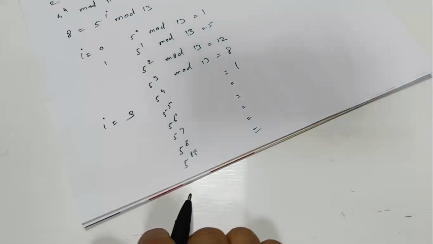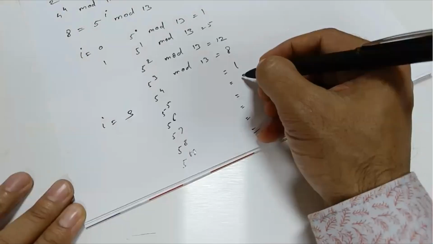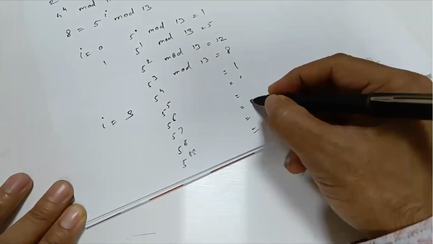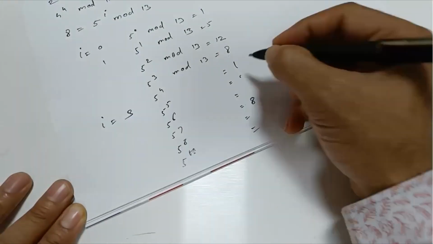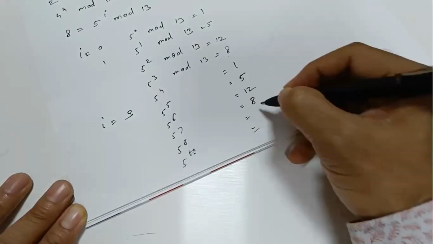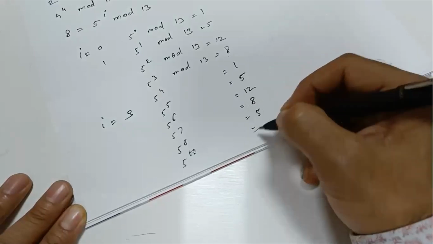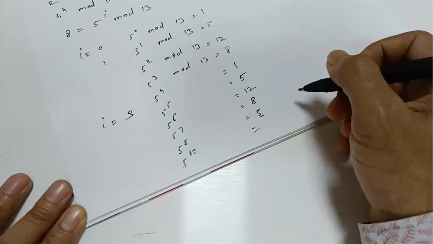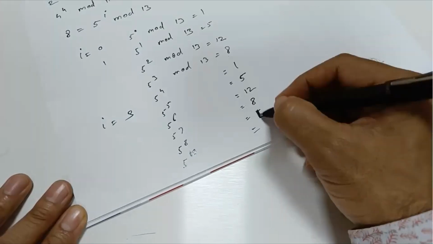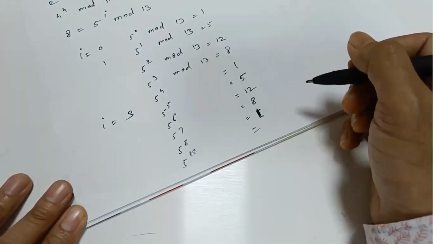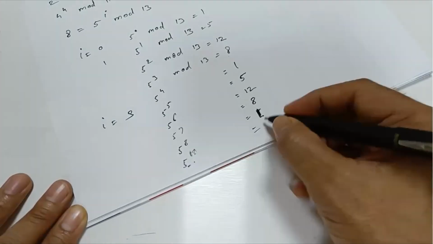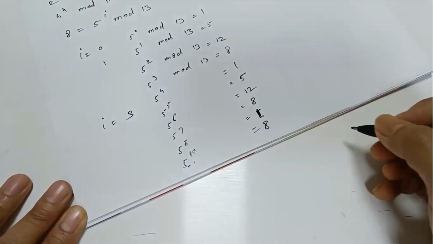So the pattern is repeating. For 5 raised to 7, it is 8. The pattern is 5, 12, 8, 1, repeating. Again, 5 raised to 8 should be 5, I guess. I'm sorry, 1, not 5. And 5 raised to 11 again should be 8.